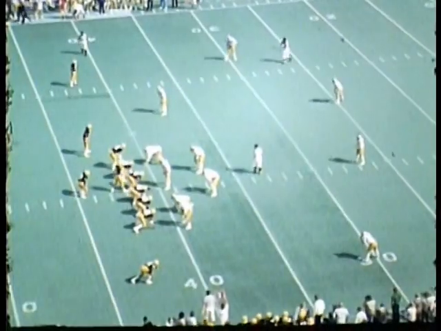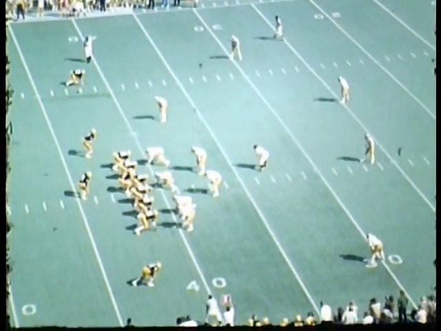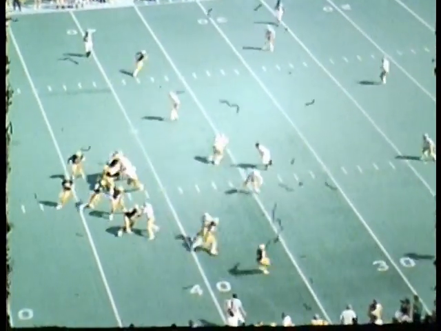Iowa goes into the hurry-up offense now. Yoakum, with a few cobwebs in his head, he was really racked out there by the UCLA cornerback.